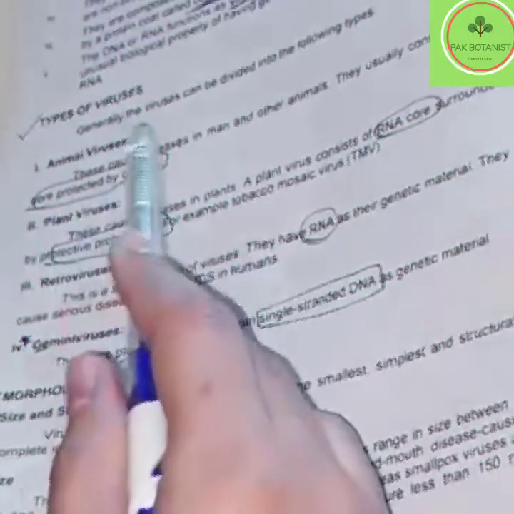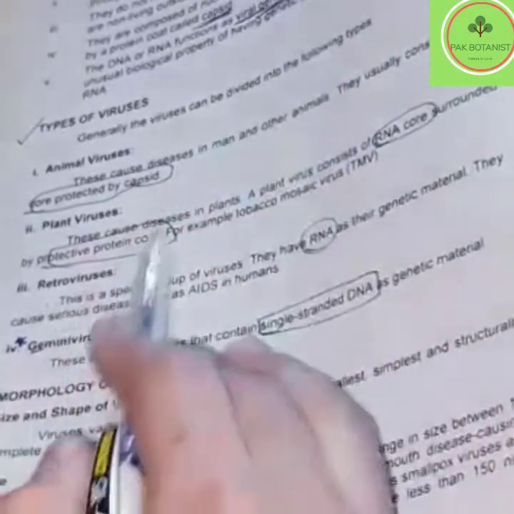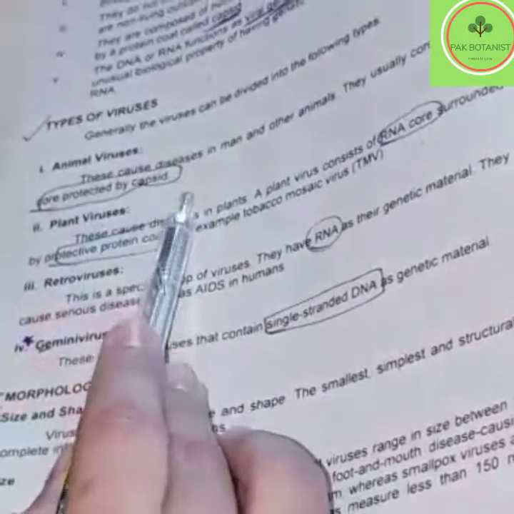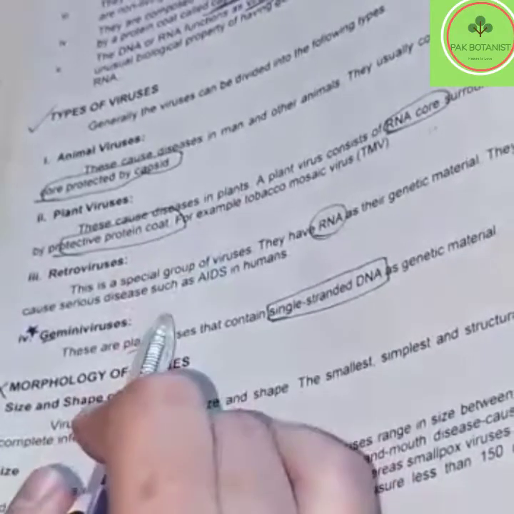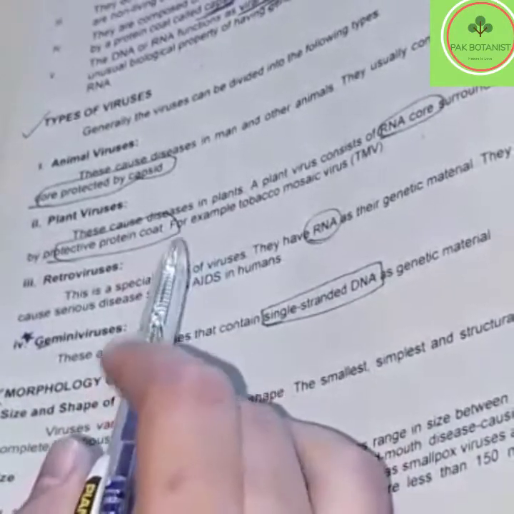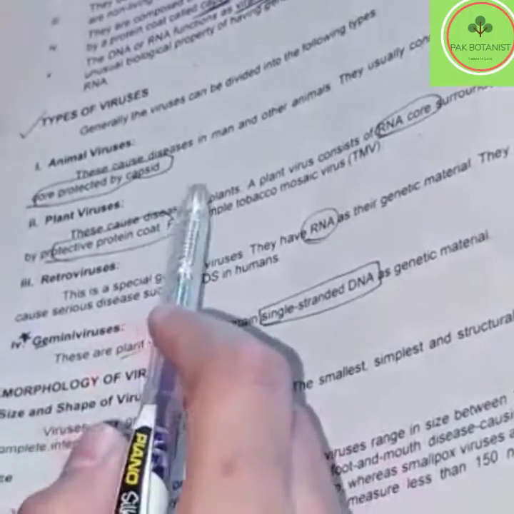Now, types of viruses. Let's see what the types of viruses are. Generally, viruses can be divided into the following types: animal viruses, plant viruses, retroviruses, and Geminiviruses. These are the most prominent types of viruses, which are usually present in this world and cause diseases all over the world.